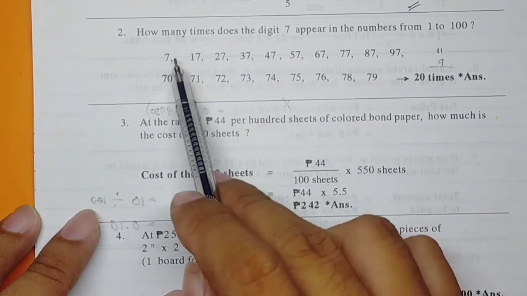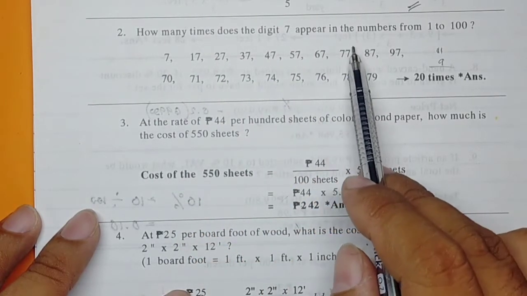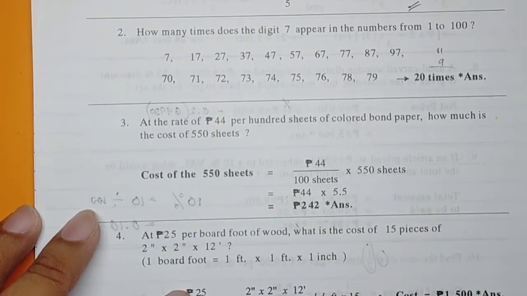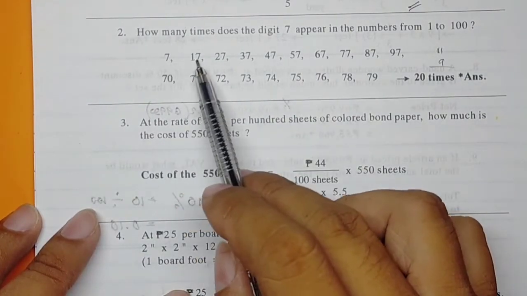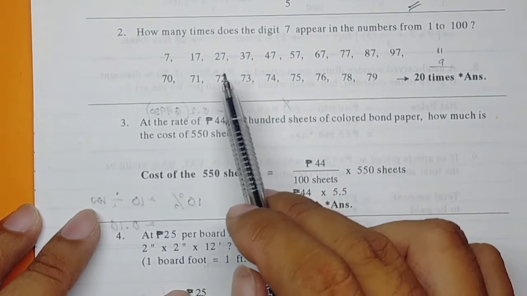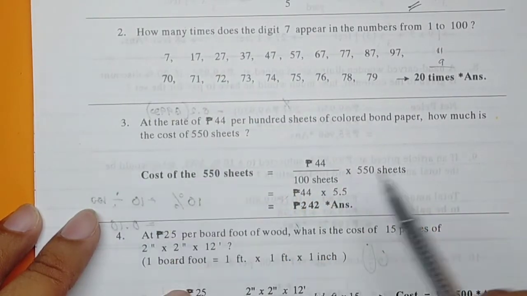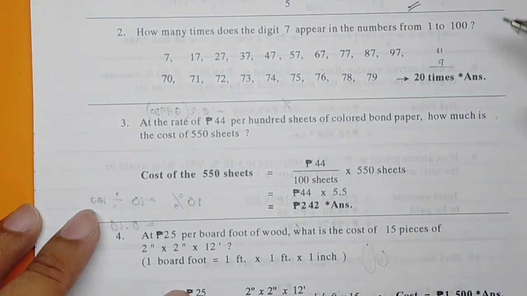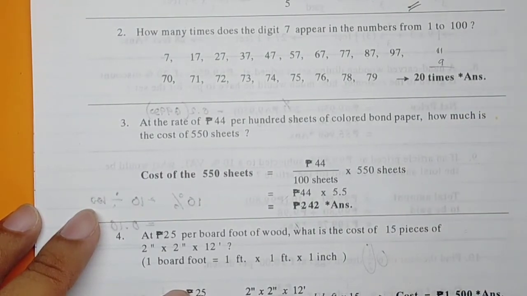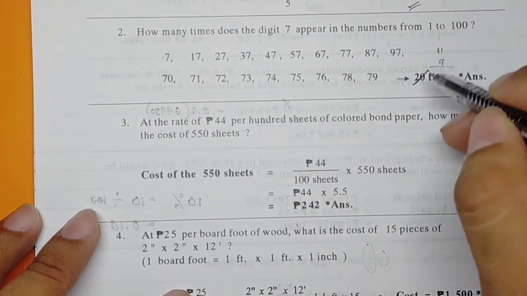So you just count it: 1, 2, 3, up to 19. Okay, how come 19? Okay, let me count again, 1 to 19. Okay, it should be 19 times.